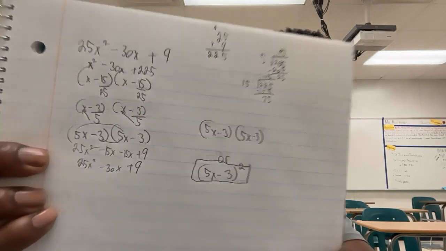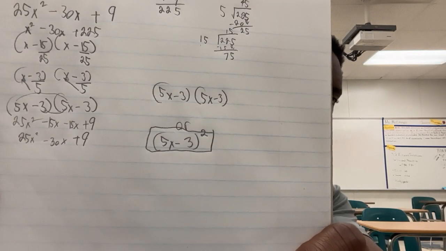This is all you need to know. You get this starting point, you pass the test. And you can knock it all out. So our answer here is going to be factor 5x minus 3, 5x minus 3, or the best way, 5x minus 3 squared. And now we in business. Now we talking. Ain't got nothing to complain about.